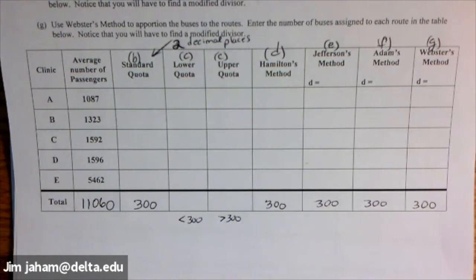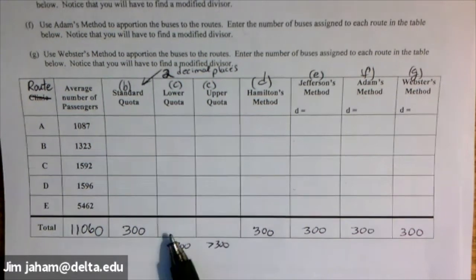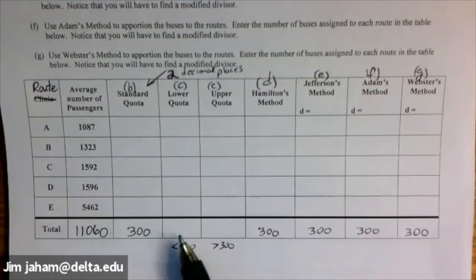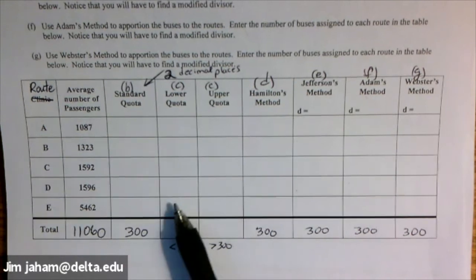So in the end, you just want to say you're going to take your fleet of 300 buses and put them out on the routes. Okay, so if you come up to 299 with Hamilton's method, then that means you have to award another bus somewhere to the next highest standard quota, the next highest decimal piece of the standard quota. So since there are 5 different routes here, if your lower quota comes up to, let's say, 297, then that means you have to award 3 additional buses based on the numbers you see here, 1 at a time.